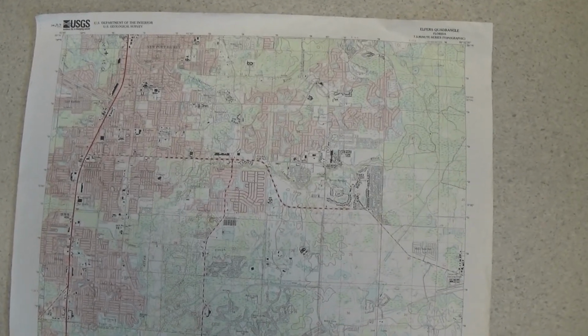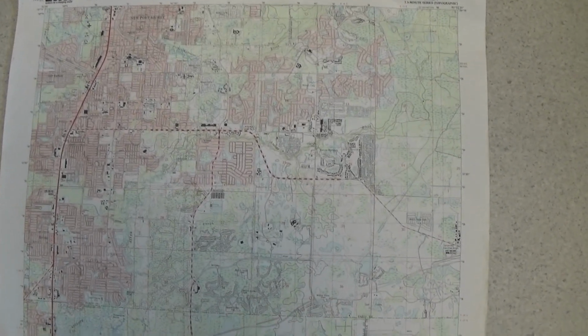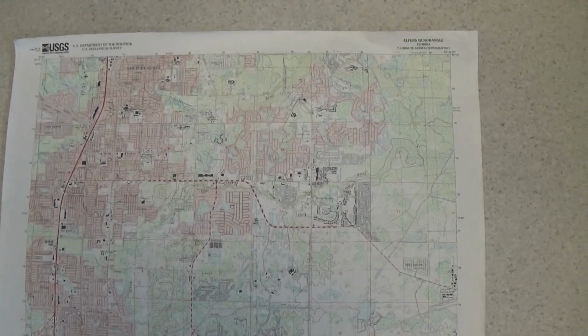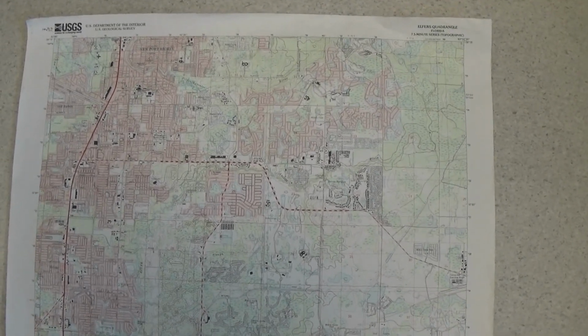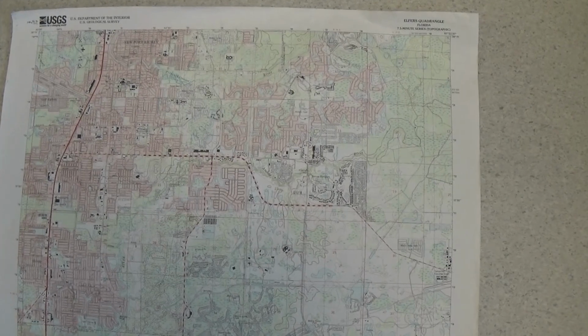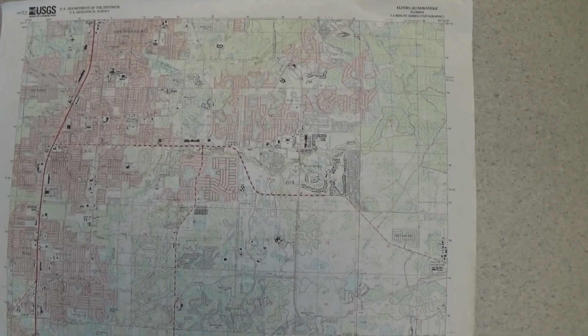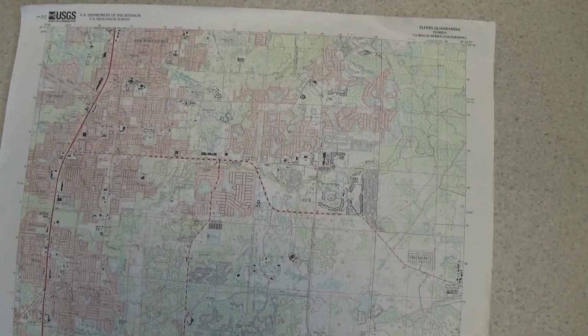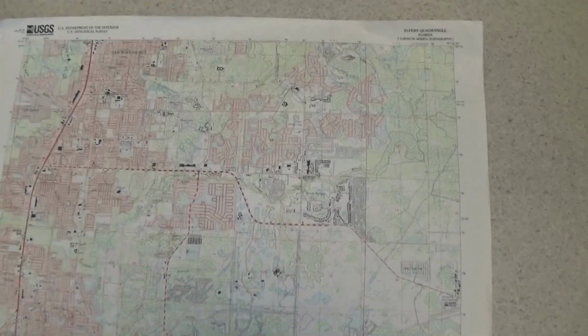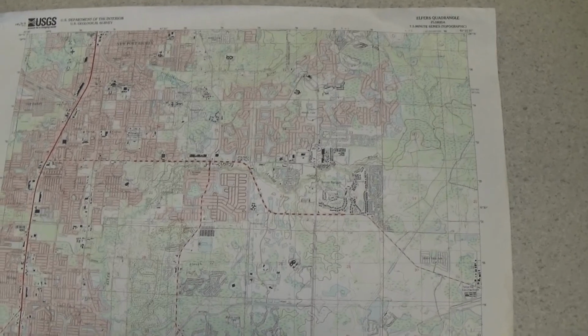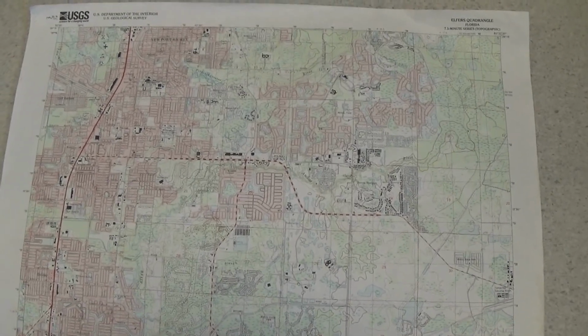Alright, just a quick look at quadrangle maps or topographic maps. You can use these to get elevations, and then from the change in elevation you can judge slope. Here's a contour map, a quadrangle or topographic map from around here.